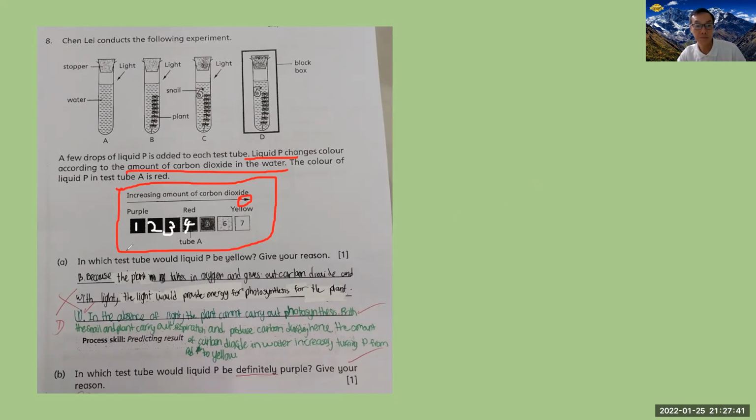So the question here comes: in which test tube would liquid P be yellow? Give your answer. So actually, look at the student answer here. Personally, I find that this question should be allocated 2 marks instead of 1 mark. So I change it to 2 marks because the answer is actually quite lengthy. Firstly, the student needs to indicate which test tube and then give the reason. Firstly, the student has to understand that if you want to change to yellow color, that means the amount of carbon dioxide in the test tube must be maximum.